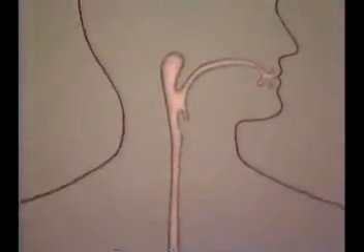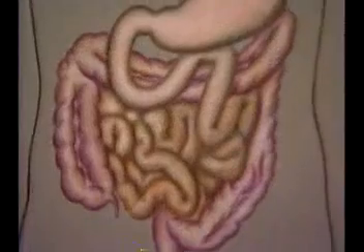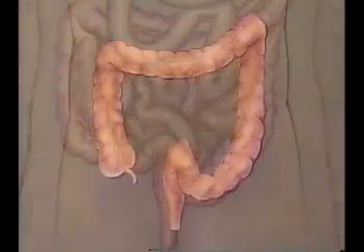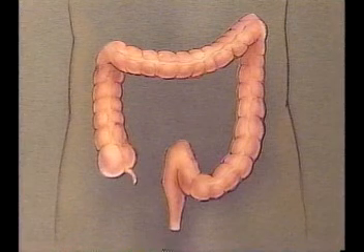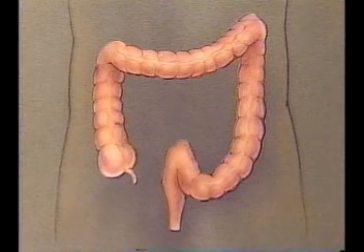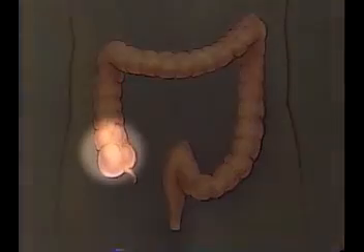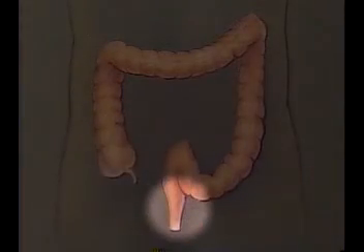The gastrointestinal tract is comprised of the body's organs responsible for digesting the food you eat, converting it to fuel, and removing the waste. The lower gastrointestinal tract is made up of the large intestine, which is also called the large bowel or colon. It begins at an area called the cecum and ends at the anus.